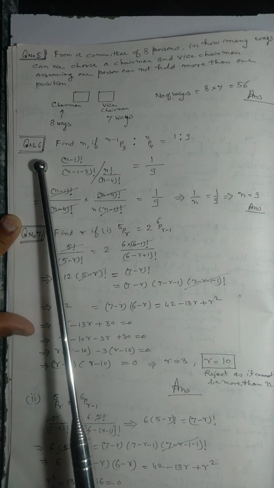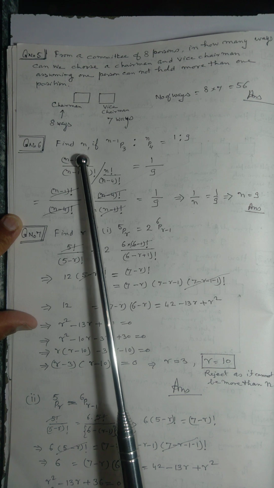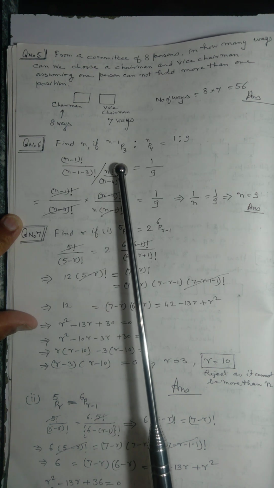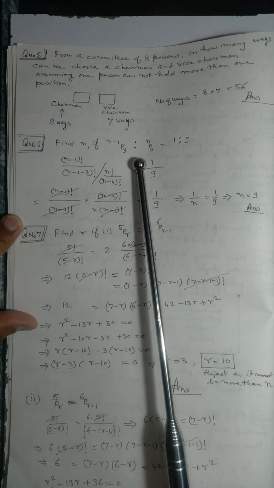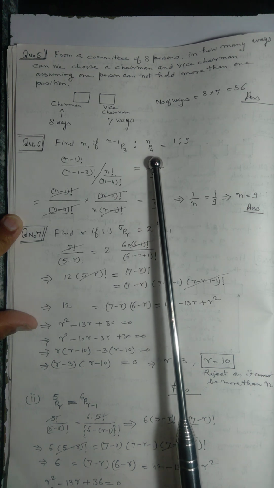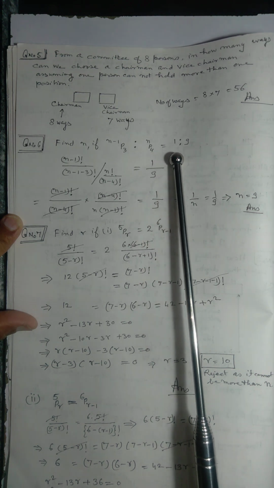Now come to the question number 6. Find n if (n minus 1)P3 upon nP4 is equal to 1:9.